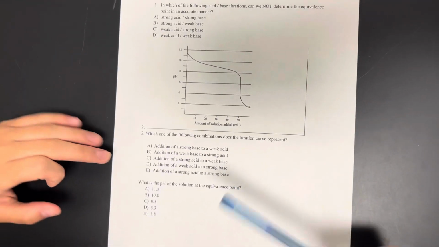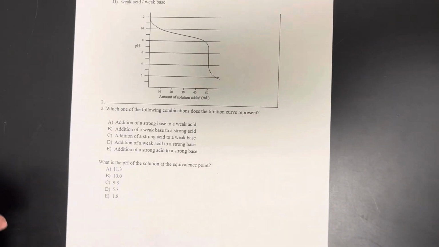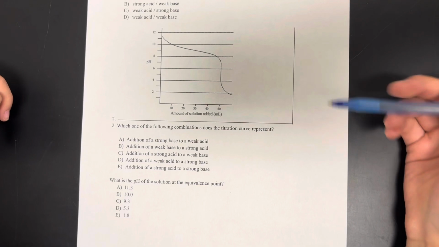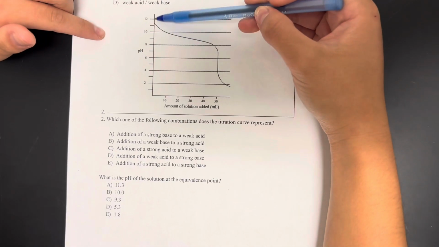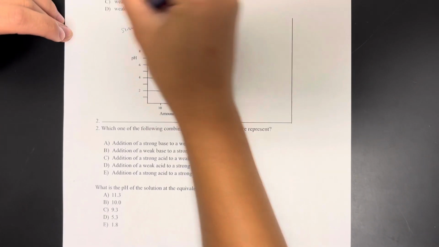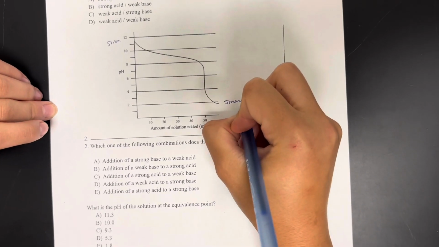Looking at these MCQs here, we're just going to do number 2 and 3 corresponding to this graph. Which one of the following combinations does the titration curve represent? Looking here, we see again the pH is above 10, between 10 and 12, so it's going to be probably a pretty strong base. And then here, it's below 2, so again, it's probably going to be a very strong acid.